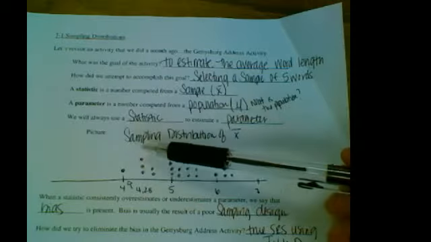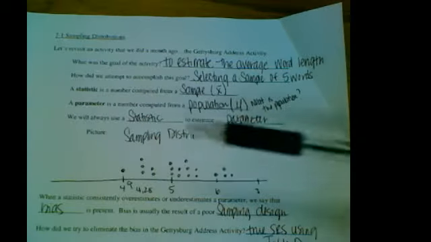So a picture of what we had the other day when we just took a sample of 5 words and we didn't take anything into account as far as sampling. So you guys took 5 words, you took the average, 5 words, took the average, and so on.